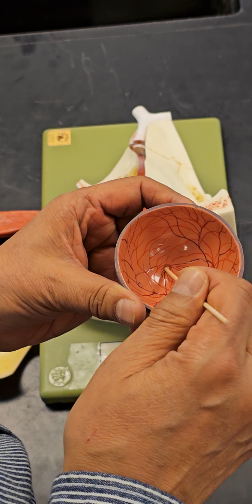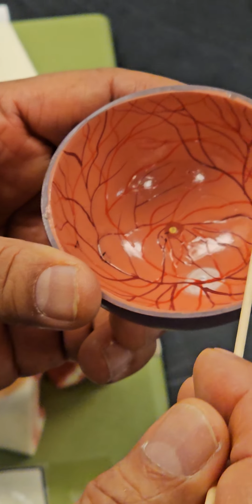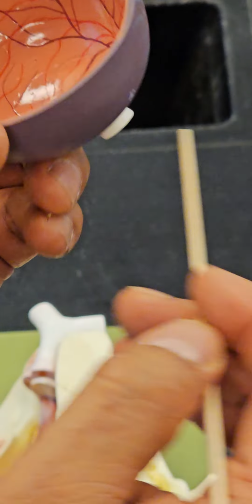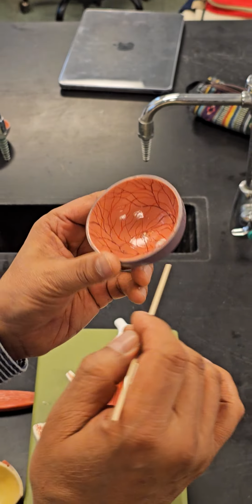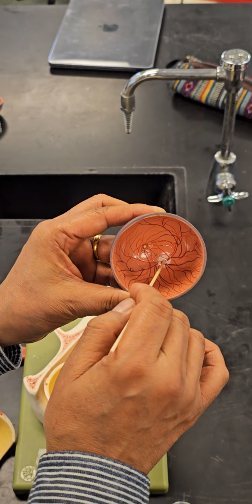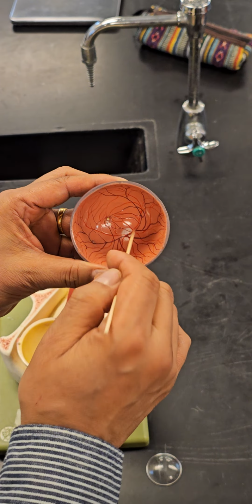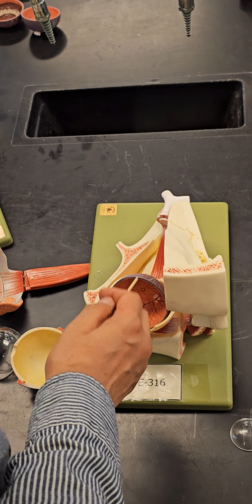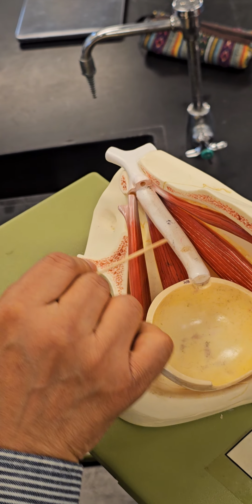Around the fovea centralis right here, this area is called the macula lutea. After image formation, the signal has to be transmitted through the optic disc, and the optic disc opens to the optic nerve. The optic nerve comes out from there. At the optic disc there are no rods and cones, and that is why it is called the blind spot. The signal passes through the optic canal, the optic nerve.